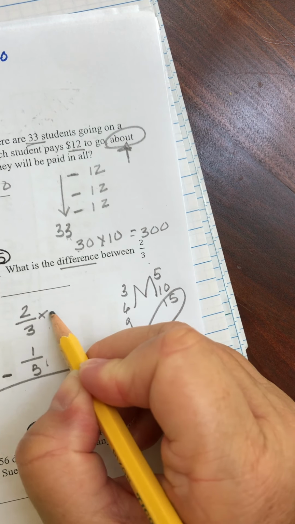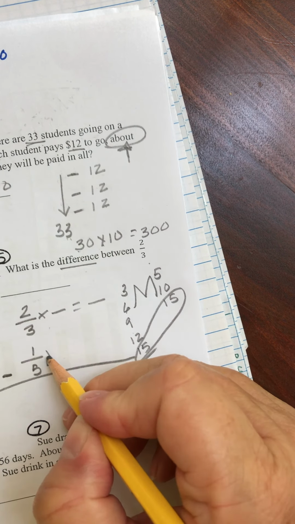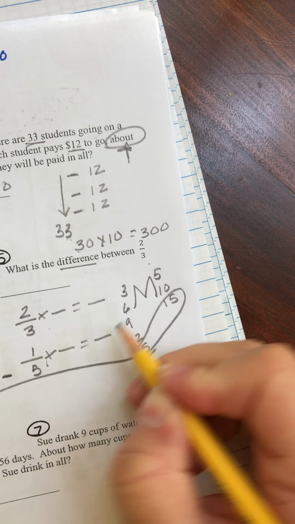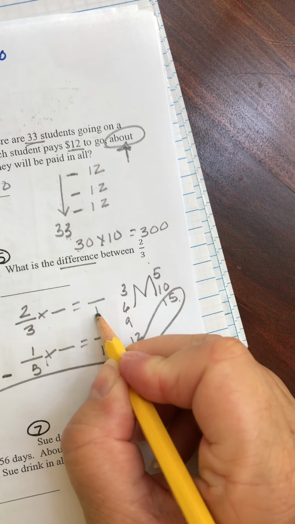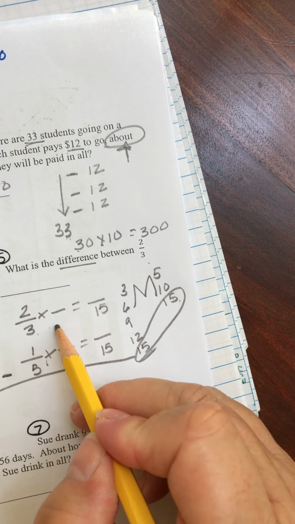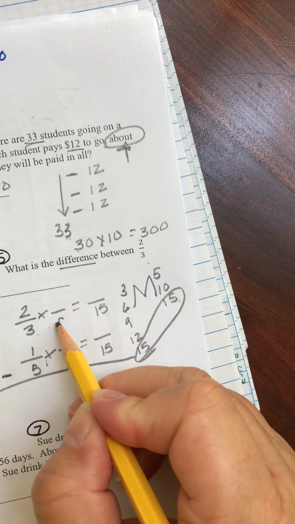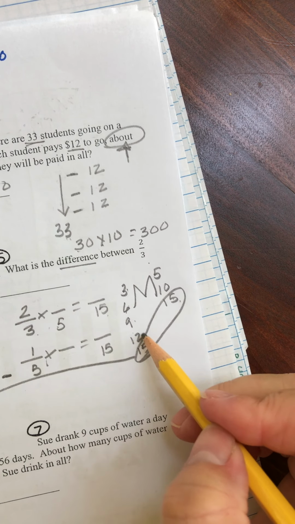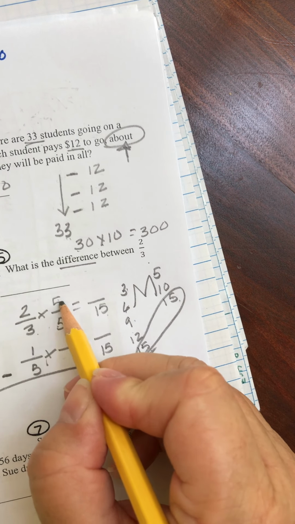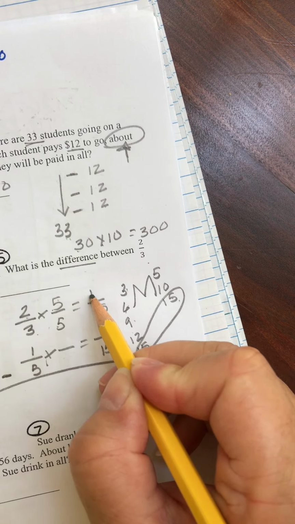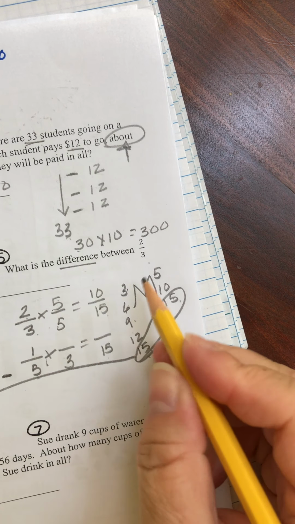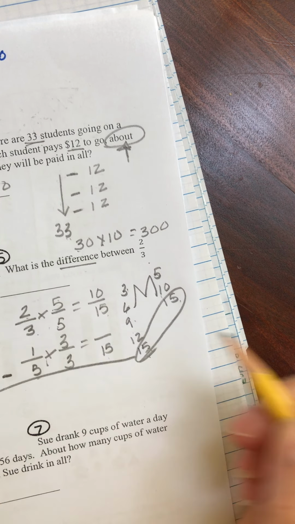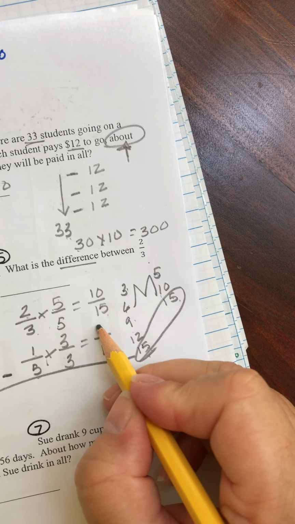So I'm gonna do times something equals something, times something equals something. My new denominator is 15. 3 times what number is 15? 5. 1, 2, 3, 4, 5. 5 on the bottom, 5 on the top. 2 times 5 is 10. 5 times what is 15? 3. 1, 2, 3. 3 on the bottom, 3 on the top. 1 times 3 is 3.